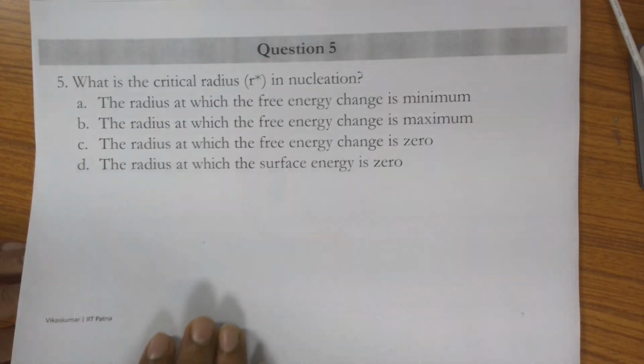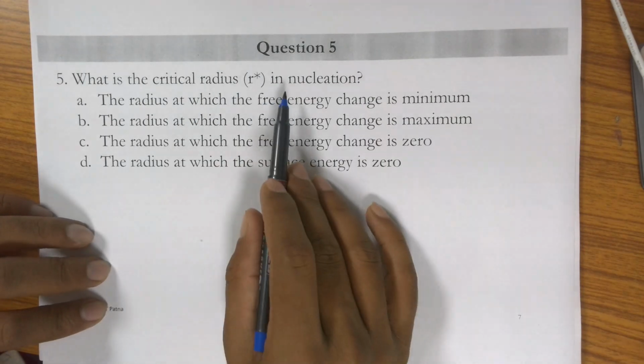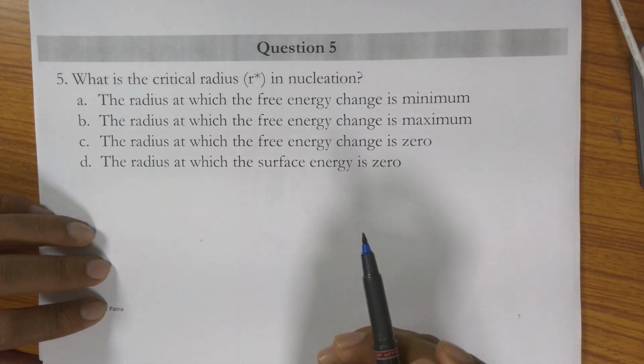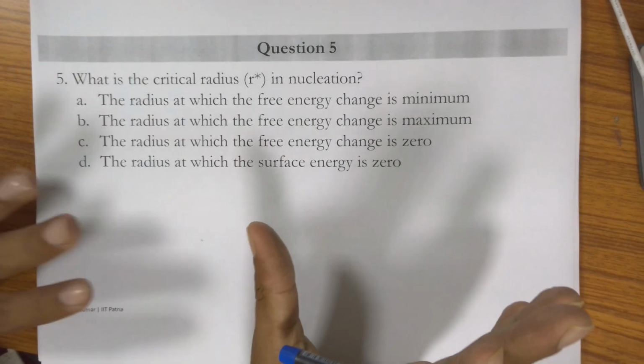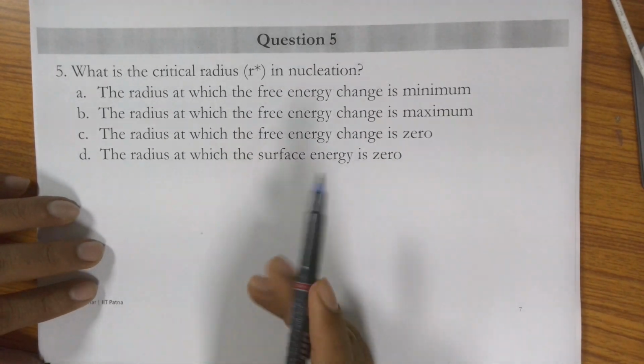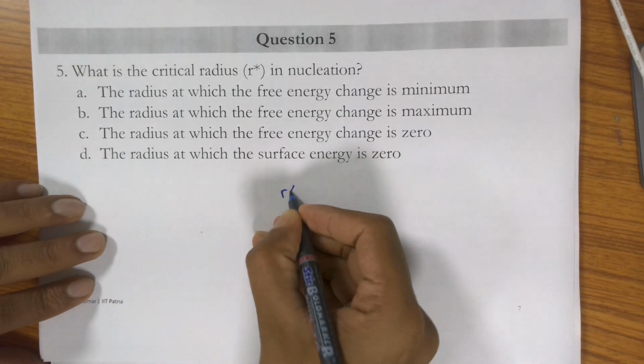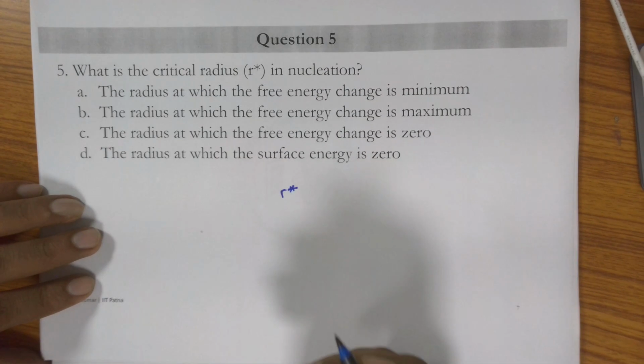Let's move ahead to the next question, question number 5. What is the critical radius in nucleation? So they're not asking about the formula, they're asking what this particular thing signifies. So let us say R star is the critical nucleation radius.